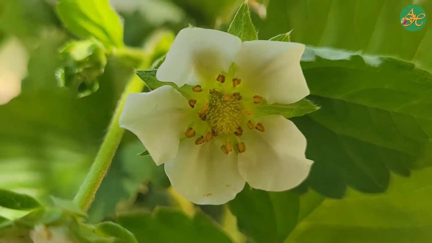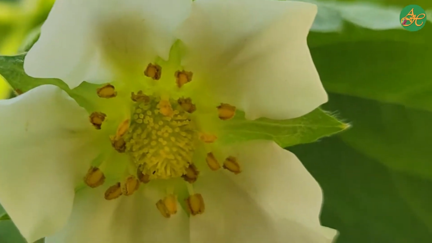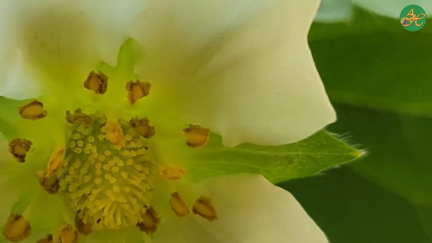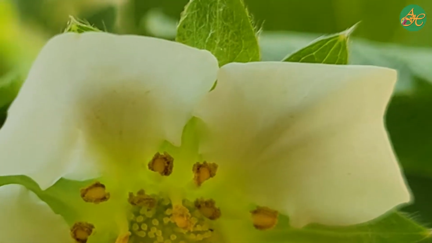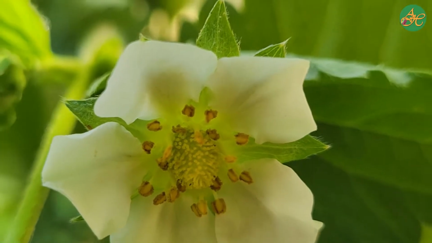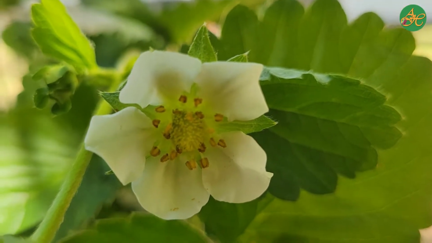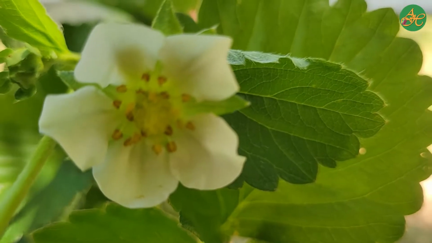Do the petals have lines or ridges, valleys? How many stamens? What is the shape of those petals? Note anything you can about the flower of this strawberry.